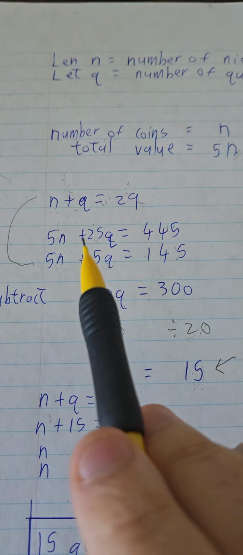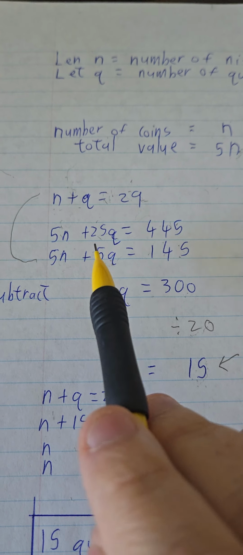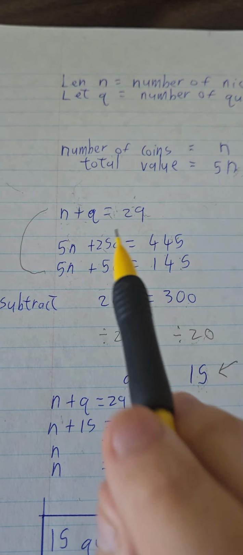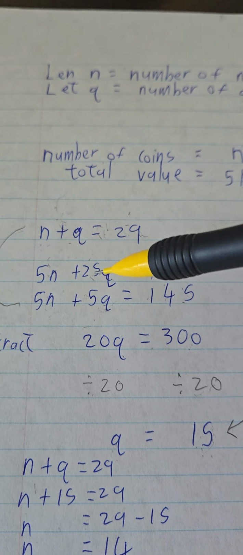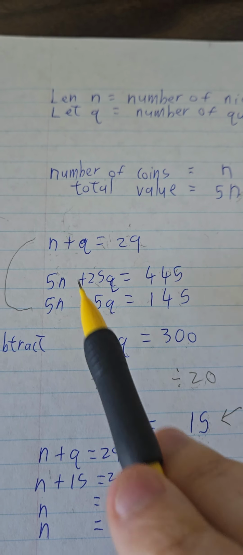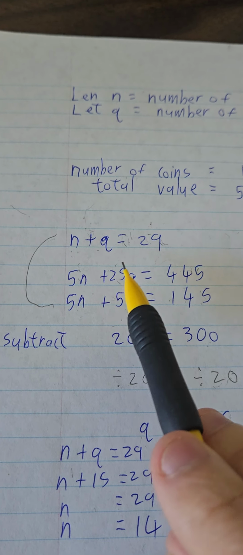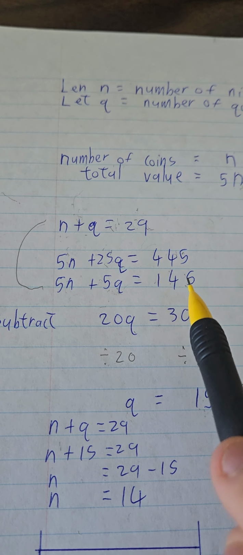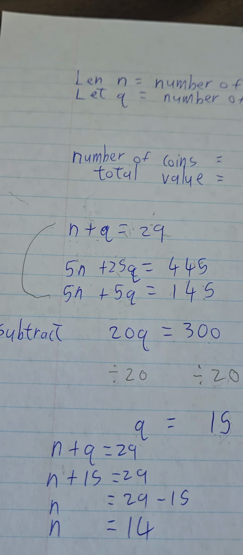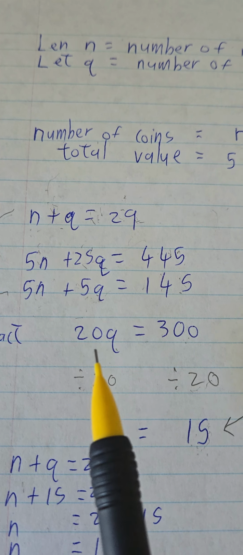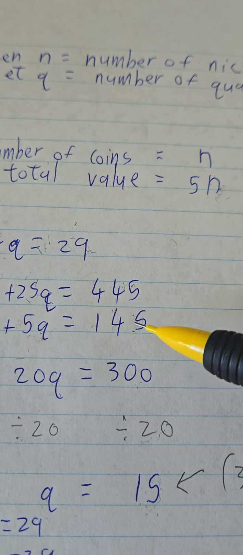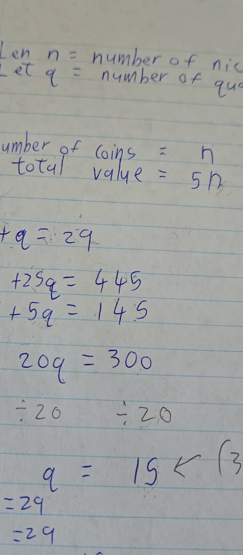Now, if we have two equations, if left equals right and left equals right, left minus left equals right minus right. You see, that makes sense. They're equal, therefore subtracting will still be the same. That equals 445, that equals 145. So subtracting them will be the same as subtracting 145 from 445. When 5N minus 5N disappears, we're left with 20Q, 25Q minus 5Q. And 445 minus 145 equals 300.